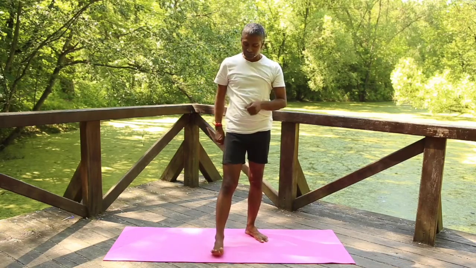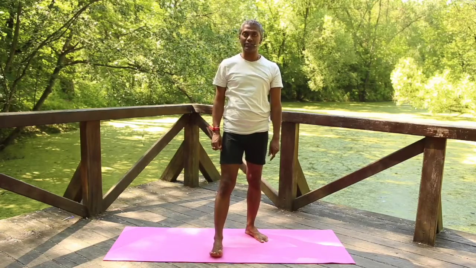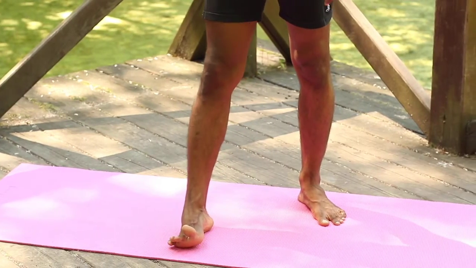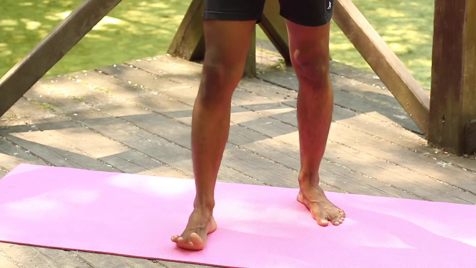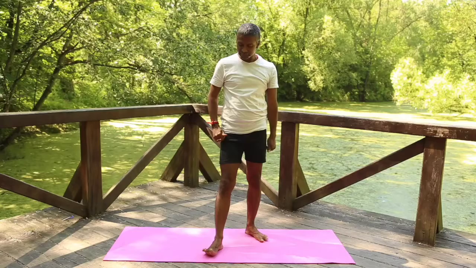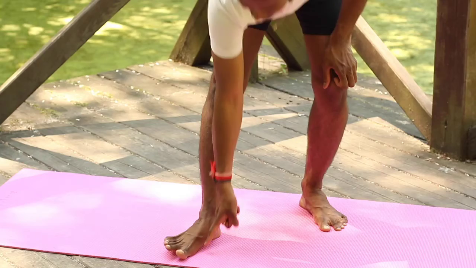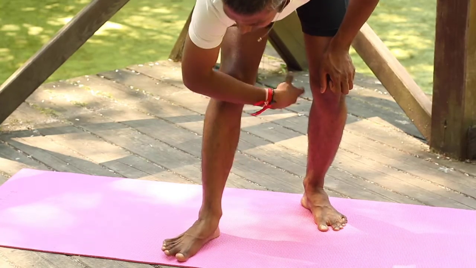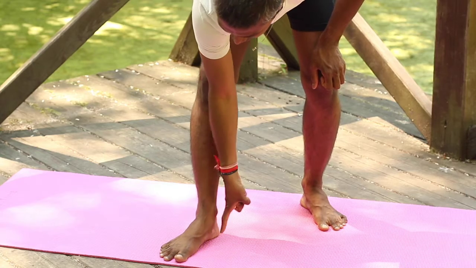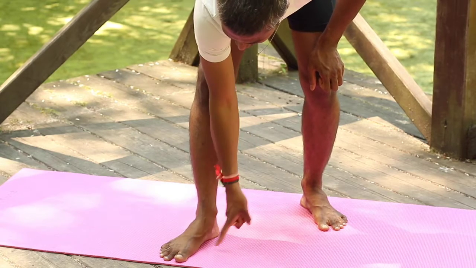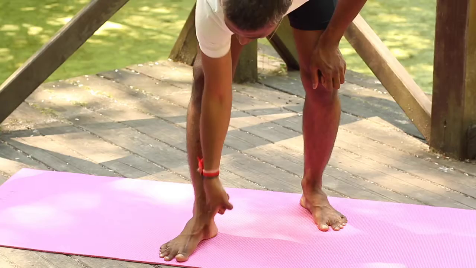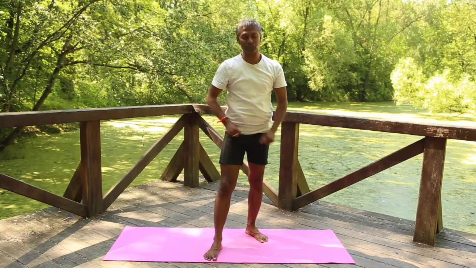So we usually say press the outer part of the foot, press the inner part of the foot. And sometimes when we press the inner part, this inner arch should not fall. Even though we press this inner part of the foot, we can lift the inner arches.